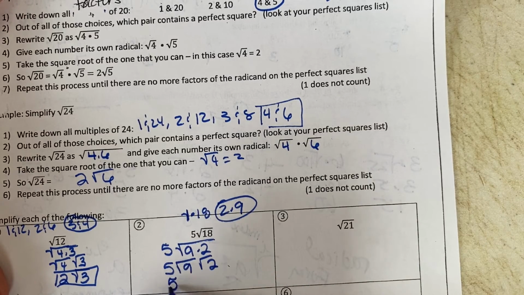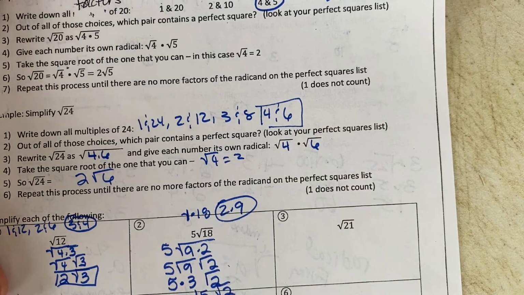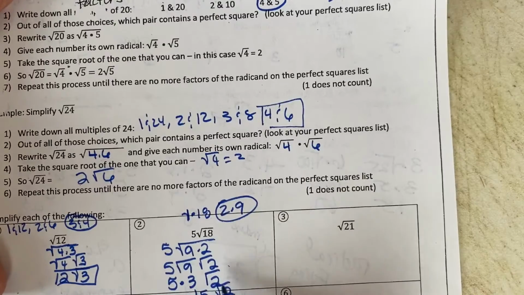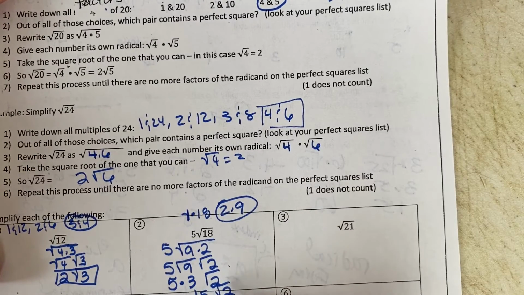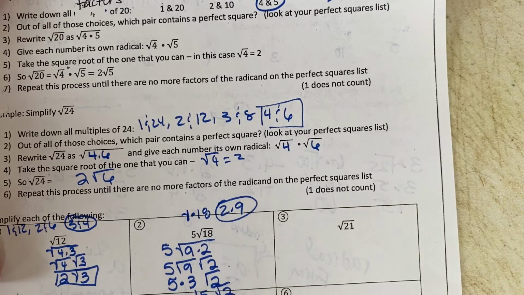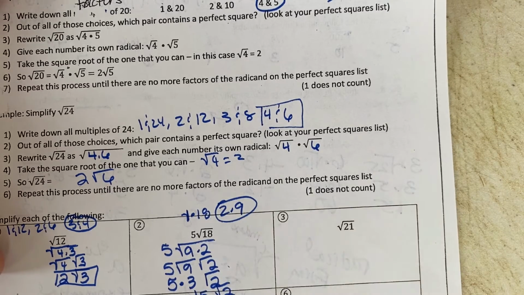So that means 5 times 3 square roots of 2. 5 times 3 is 15. And then I bring down the square root of 2. So remember that you have the square root of 2 that is left underneath. The 2 is left under the radical.